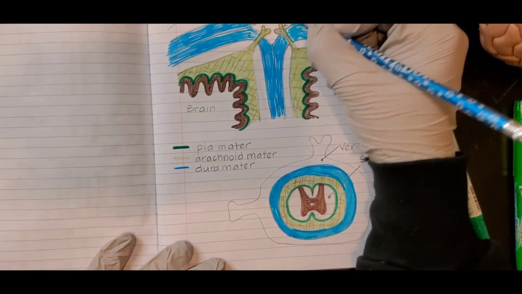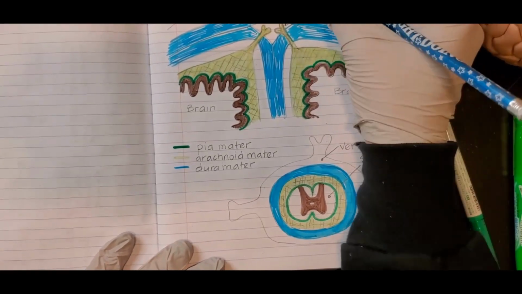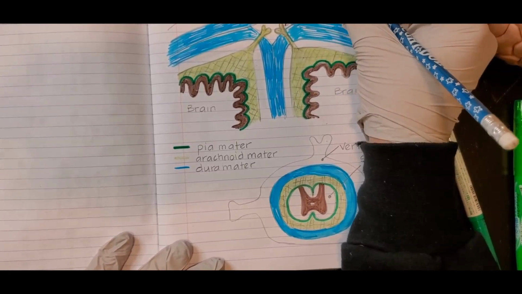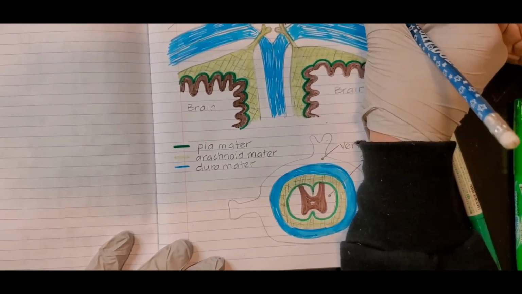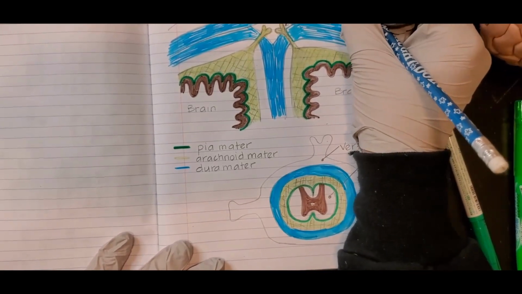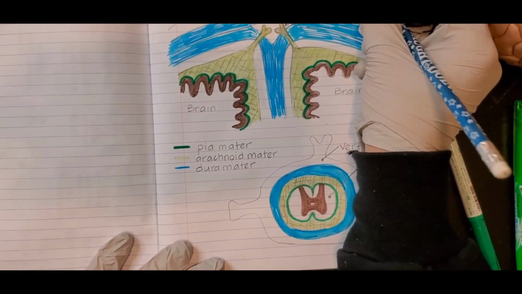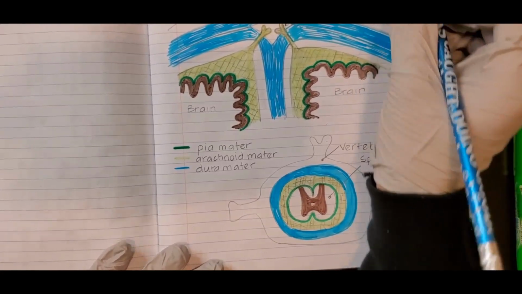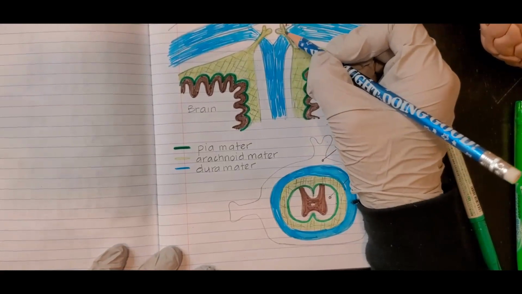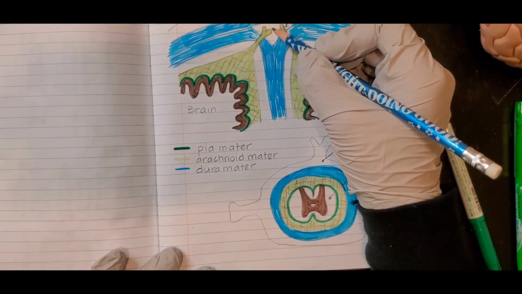So actually, let's label those. These little things sticking out are called arachnoid villi or granulations. And that's how cerebrospinal fluid gets back into the general circulation, because there's venous blood flowing through here.